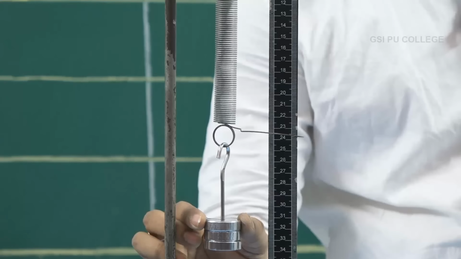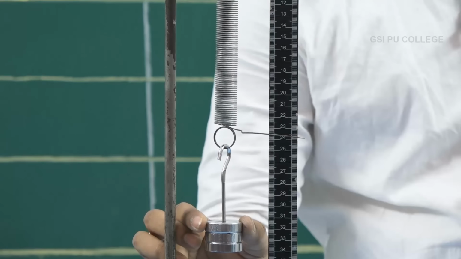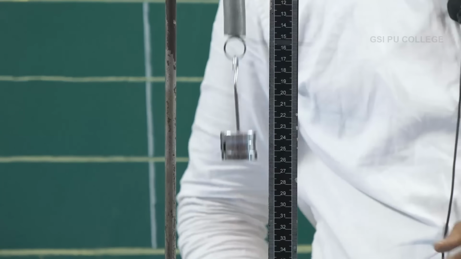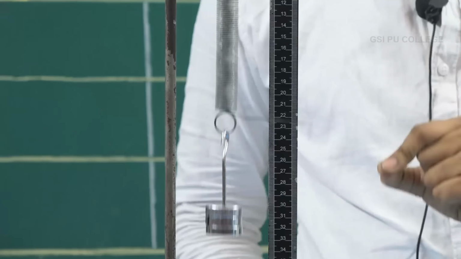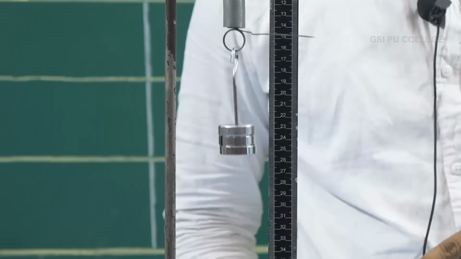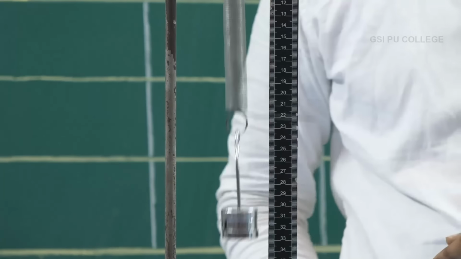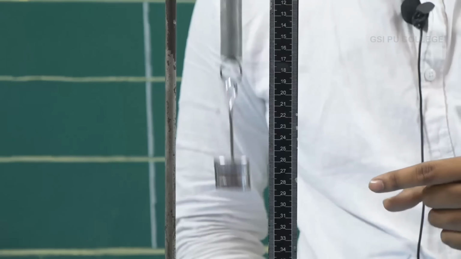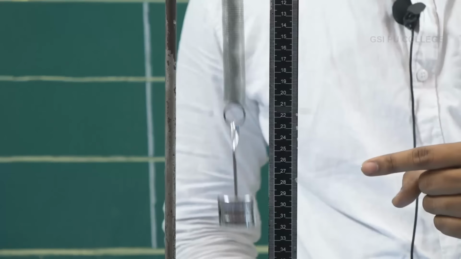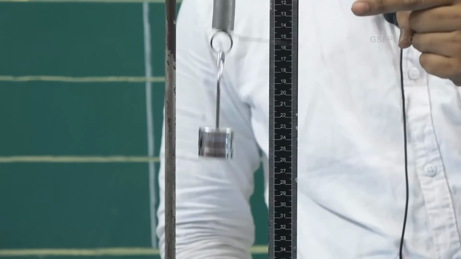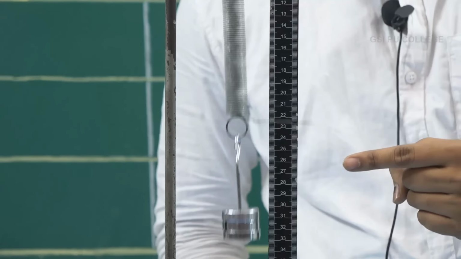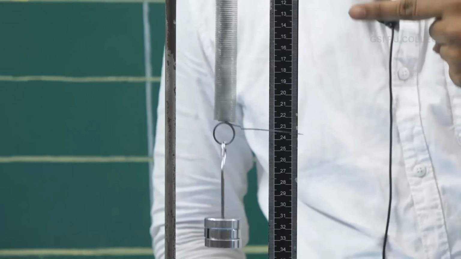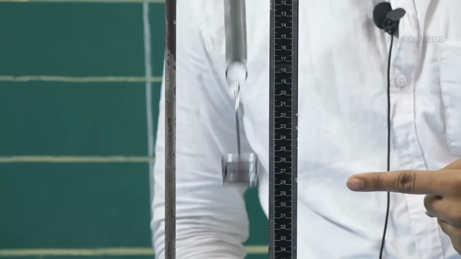Now if I pull this spring in the downward direction and allow it to oscillate in the vertical direction, it is performing vertical oscillations. How do you consider one complete oscillation? Now allow the spring to oscillate. The lower point is around 24 centimeter. So I should consider that lower point as a reference. Once it goes up and comes back to the same position, you count that as one oscillation.